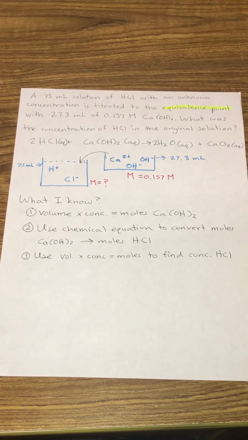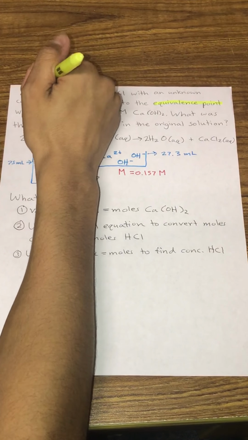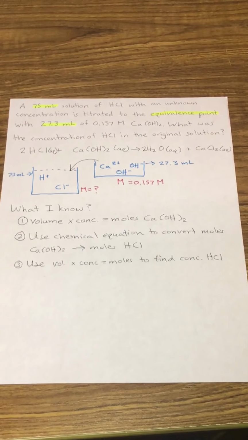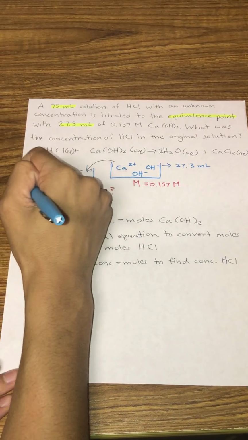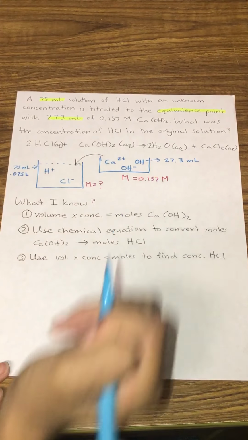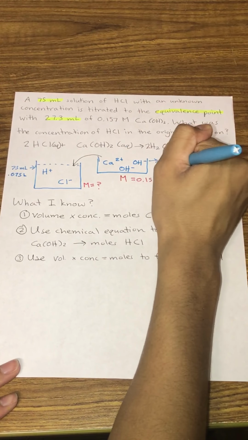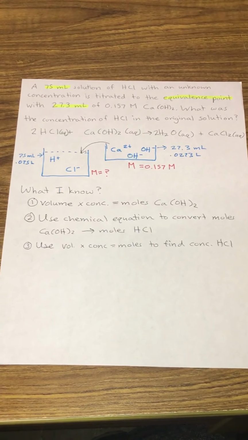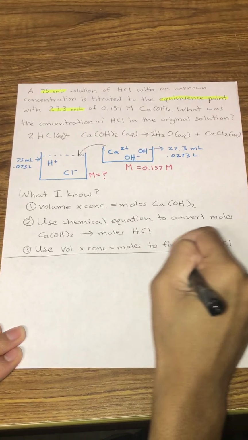So before we solve, the first thing we need to do is convert the milliliters into liters. So we'll just move the decimal point 3 places to the left. So we end up with 0.075 liters of hydrochloric acid solution and 0.0273 liters of calcium hydroxide solution. So we'll go ahead and solve.